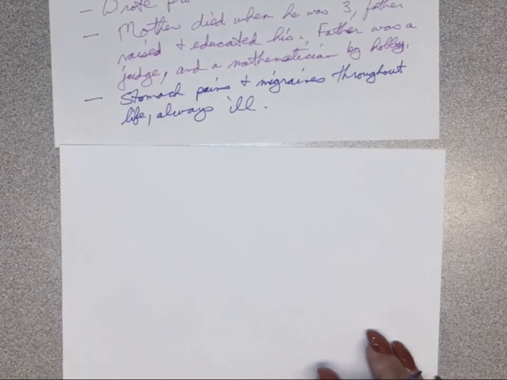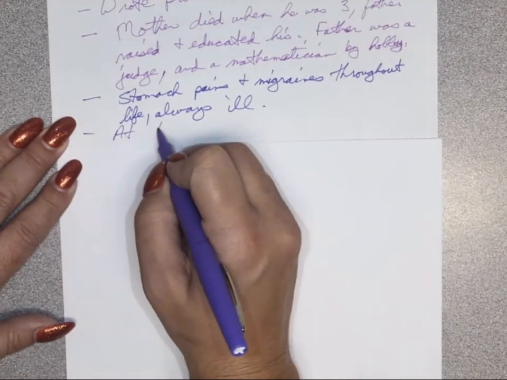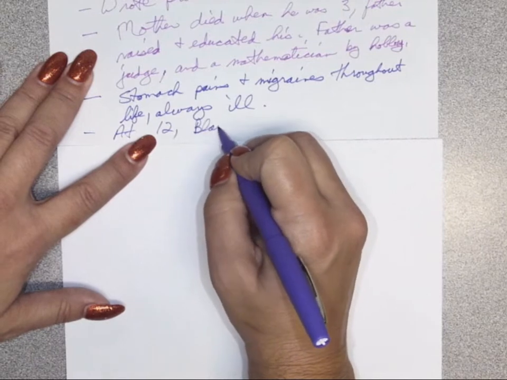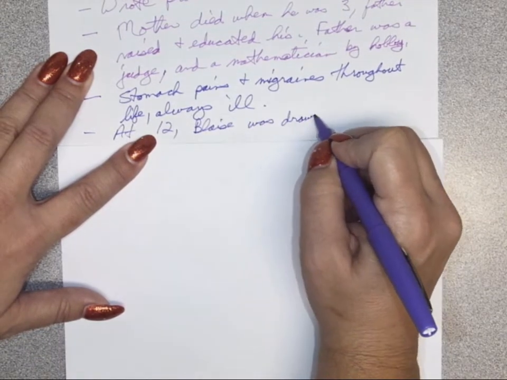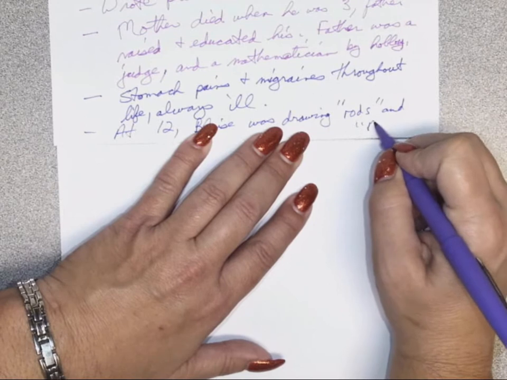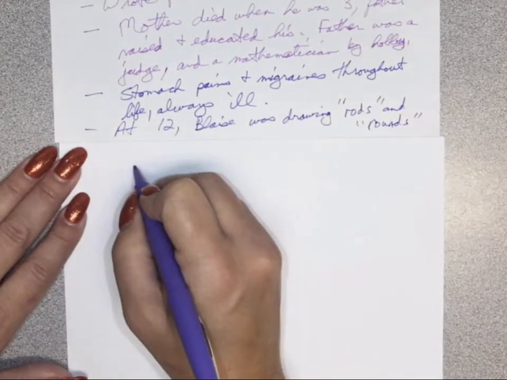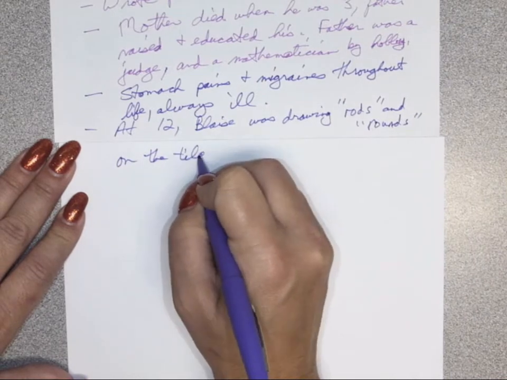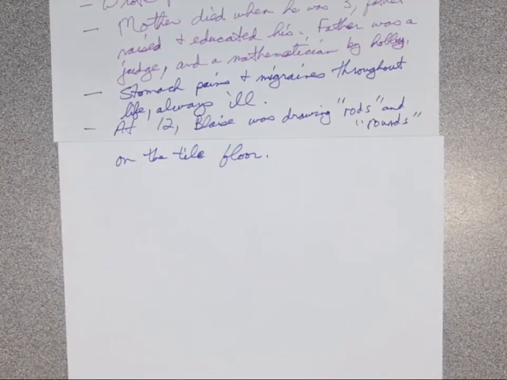Let's see. At 12, it said, his father came down and found him drawing, and I find this interesting, rods and rounds on the tile floor. Okay, he had like charcoal, basically, is the way that the story goes, and he was drawing things on the ground, rods and rounds, and we would call those lines and circles, but those were his names. He had named them because he hadn't studied any of this at all, and so he doesn't know the names for them, so he gave them something, rods and rounds, which kind of makes sense.